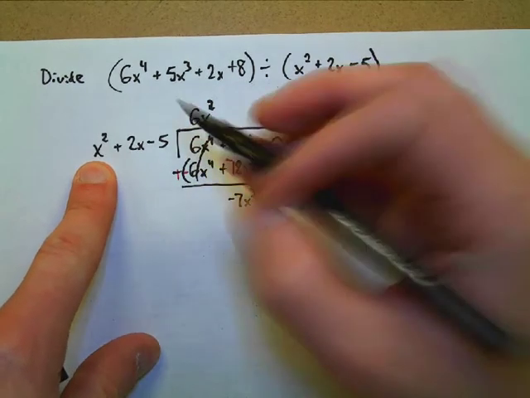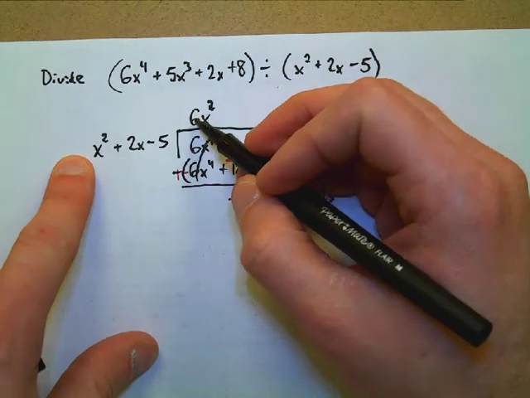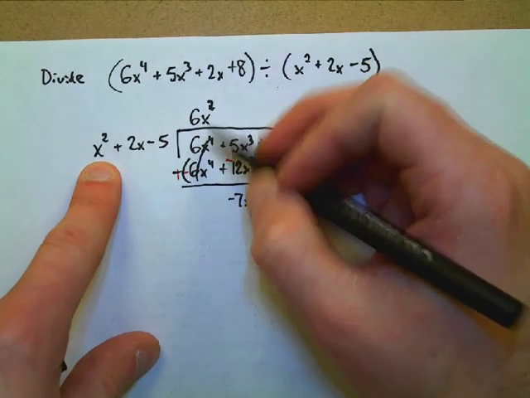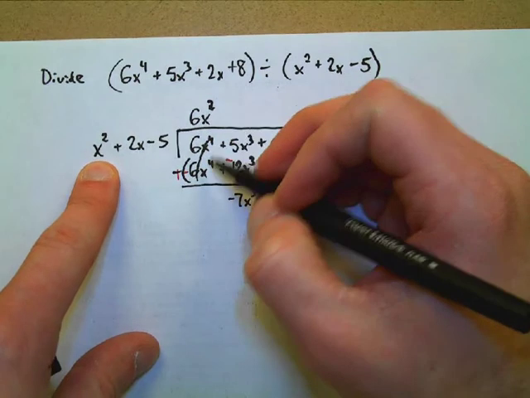So the 6, because it's going to be 6 times 1 to make a 6. And then I had an x squared, so all I need to do is multiply by an x squared to then get the x to the 4th. Do you see that? Yeah.